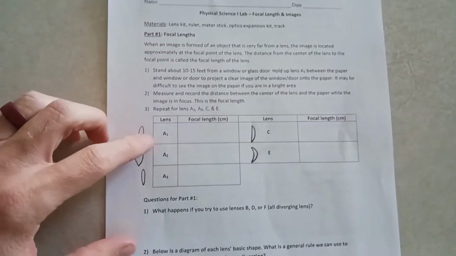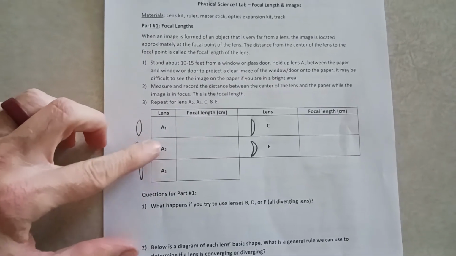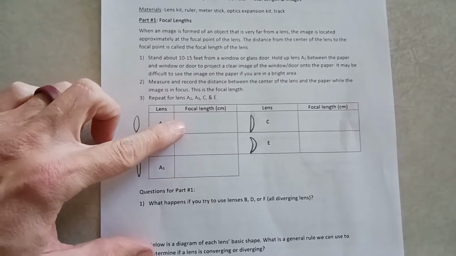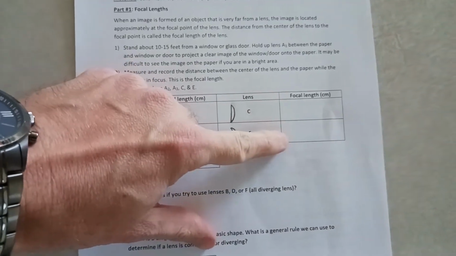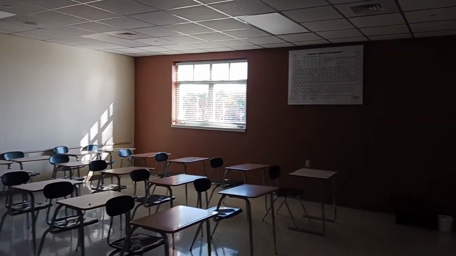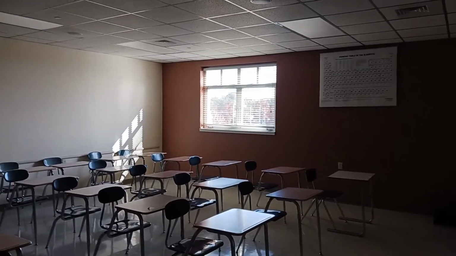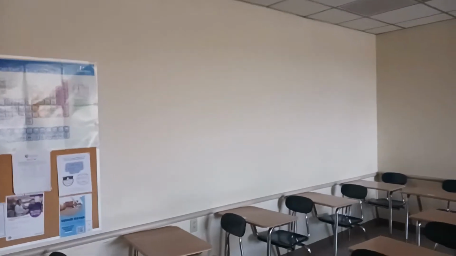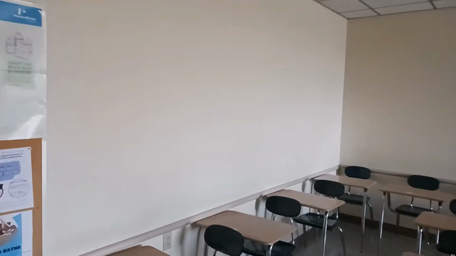So here in part 1, we're going to use these different lenses and try to figure out their focal length. So you'll be recording the measurements that I'm going to be making for this part of the experiment. So I've come to a classroom, and turned the lights off. We want the bright light coming from that window to pass through those different lenses and to land on the wall over here. So I'm going to be holding a lens, letting the light pass from the window through the lens, trying to form an image onto the wall right here.